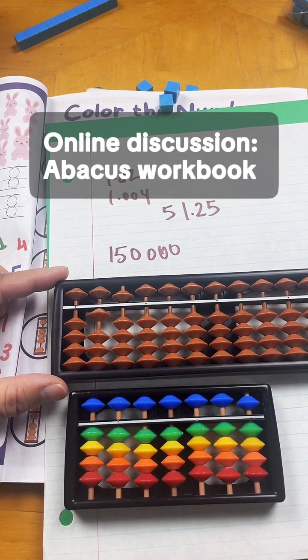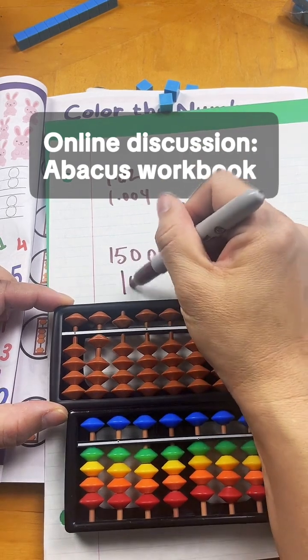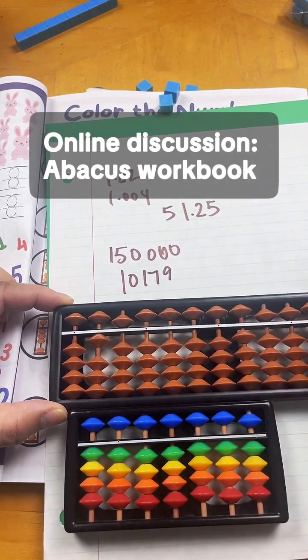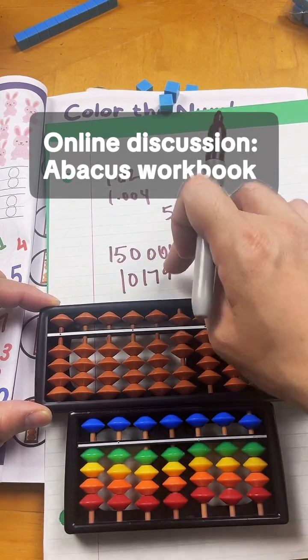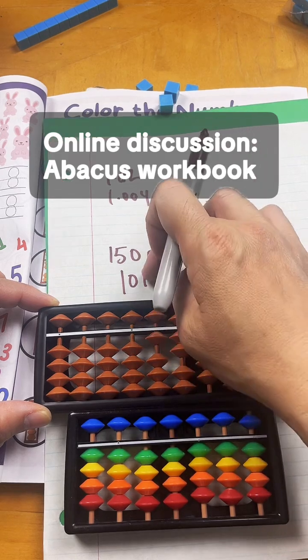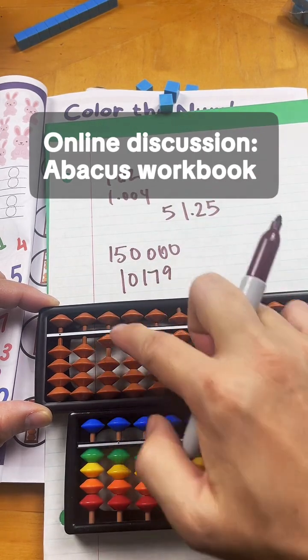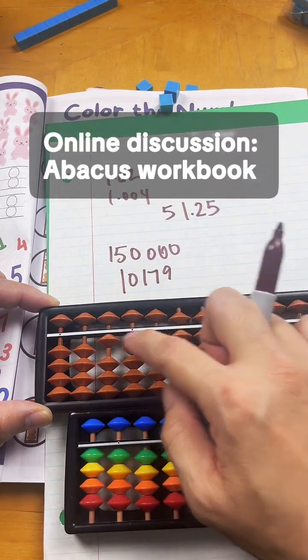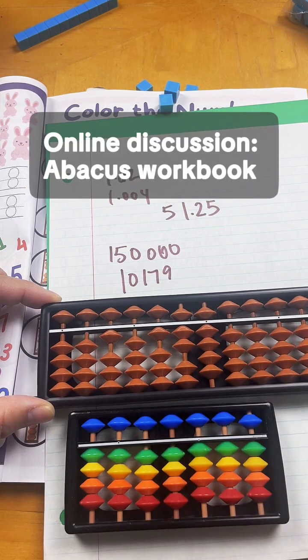Oh, here, Popeye has a number, 10179. So this is my ones. I have my ones. My 7, I have 7, right? 9, 7, 1, 0, and then 1. So that's what this number is. 10,179. Yeah. So if you have any questions, let me know.